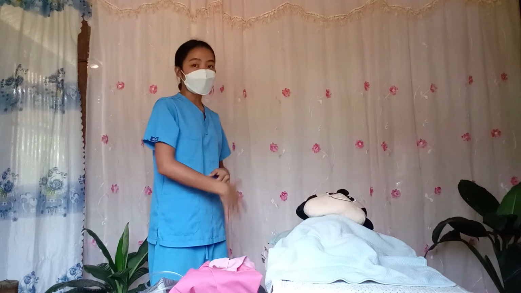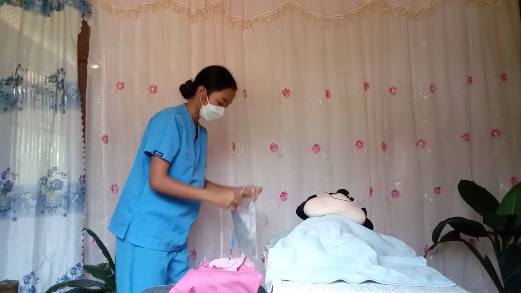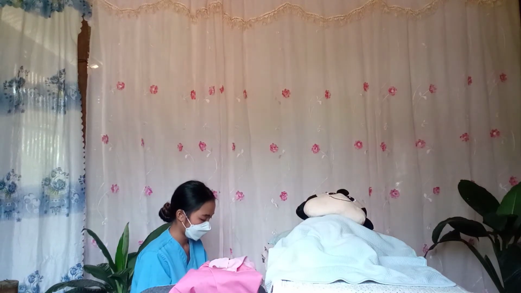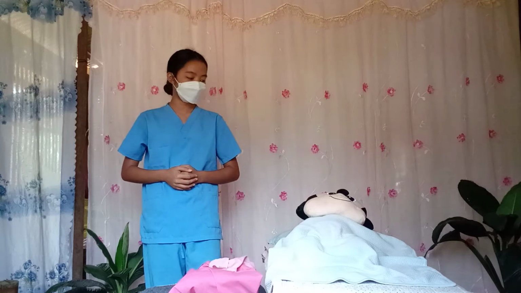The next thing that we're going to do is secure the urine bag behind or beside the patient's bed frame. Then drape the patient, exposing only the area to be used.